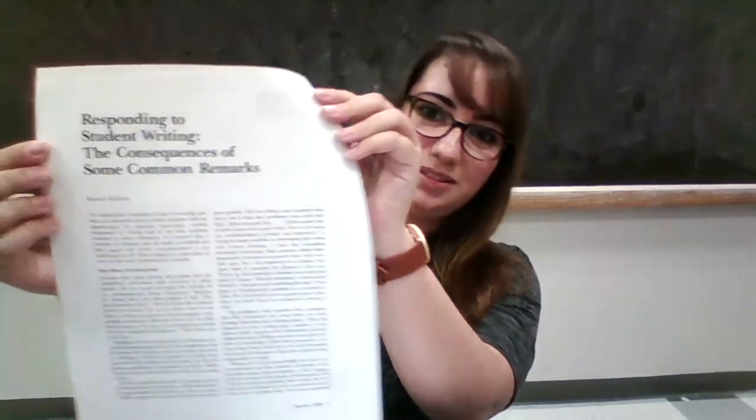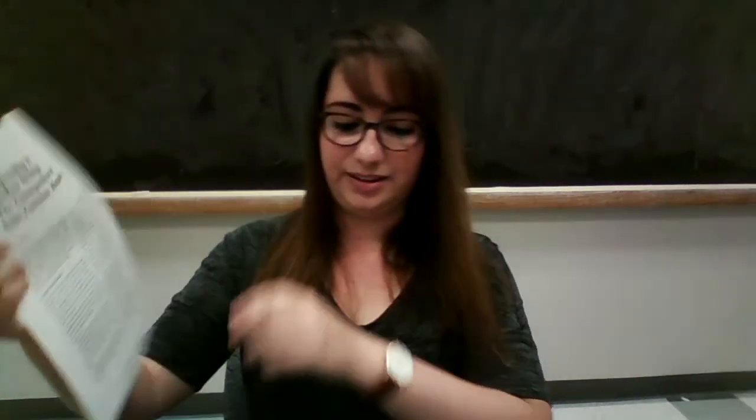So in the first article, I don't know if you can see it, it is called Responding to Student Writing, The Consequences of Some Common Remarks by Patrick Sullivan. And this short piece echoes a lot of the same ideas from the reading. At one key point, and I'm going to read it, Sullivan illustrates the key of rewrites, which is what we've been kind of talking about.